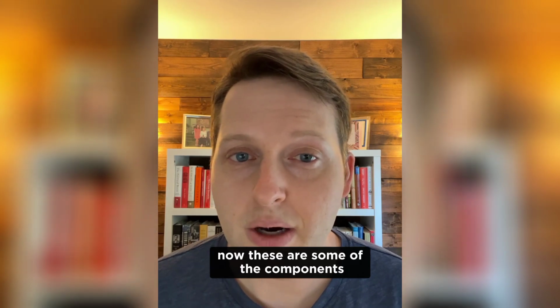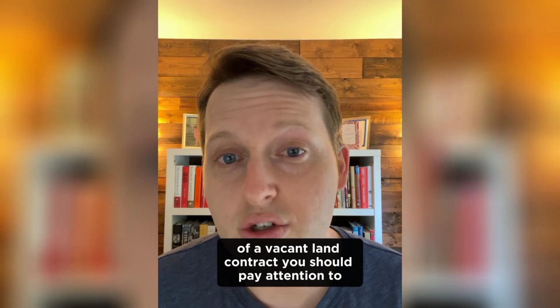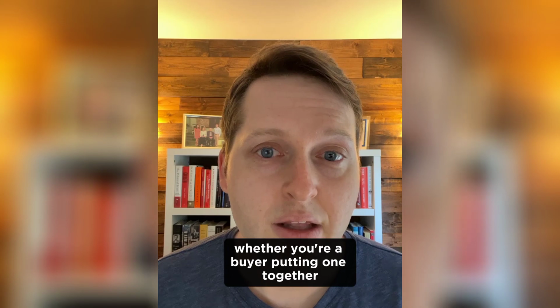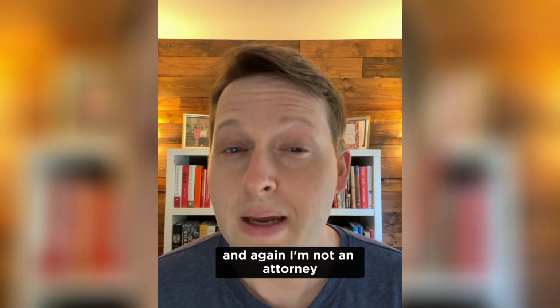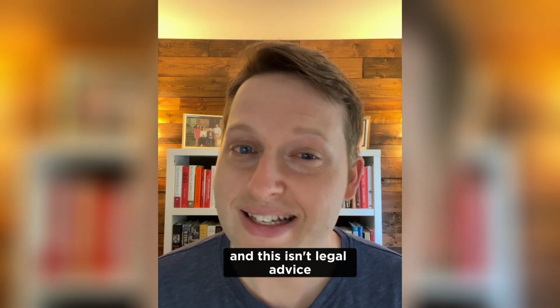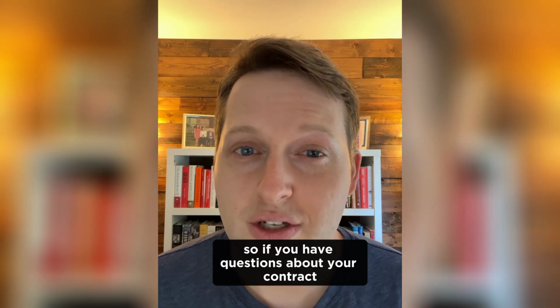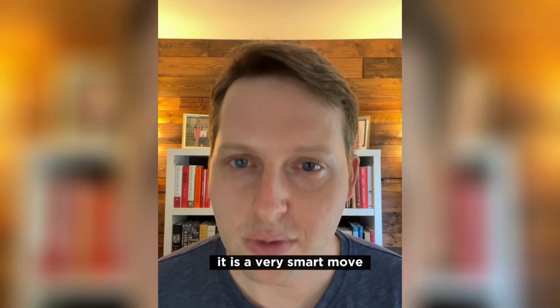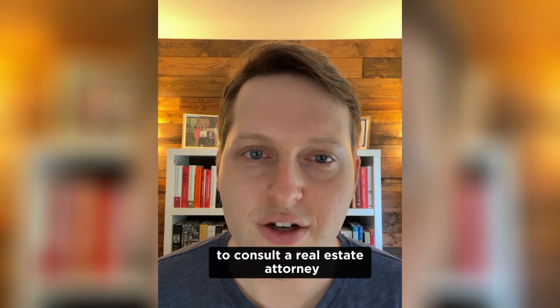Now, these are some of the components of a vacant land contract you should pay attention to, whether you're a buyer putting one together or you're a seller reviewing one. And again, I'm not an attorney, and this isn't legal advice. So if you have questions about your contract, it is a very smart move to consult a real estate attorney.